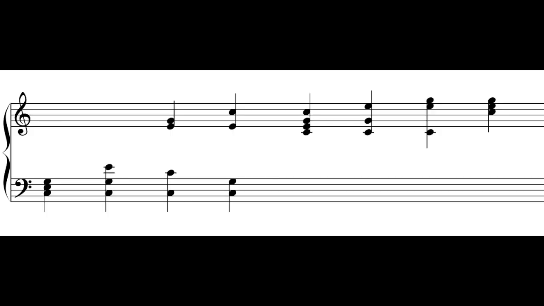Firstly, most C major chords in piano music are not C major triads, according to the definition. All these are C major chords, but only the first and last are C major triads. However, they are all C major chords in root position. In other words, they all have C as the lowest note being played.